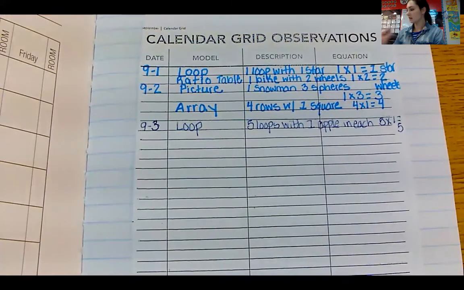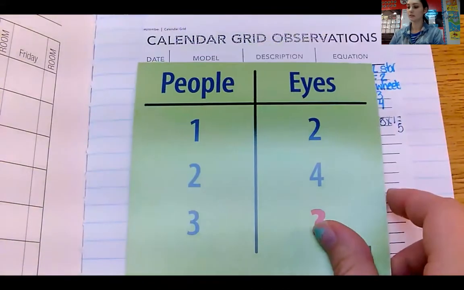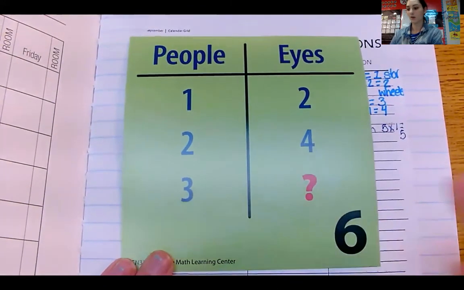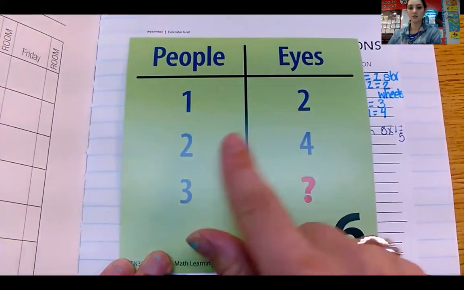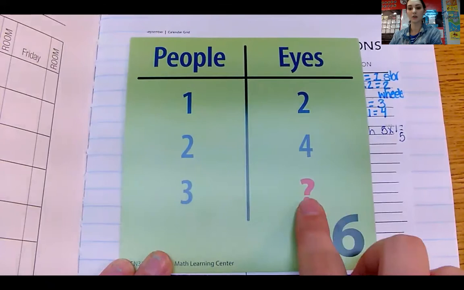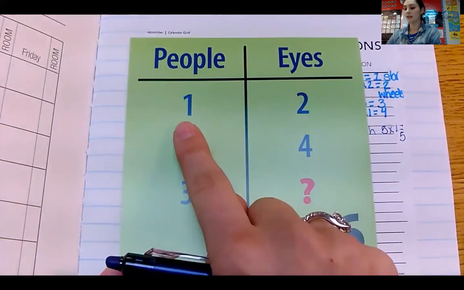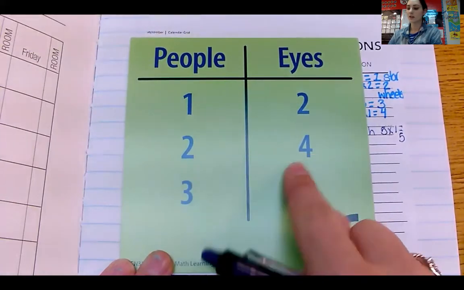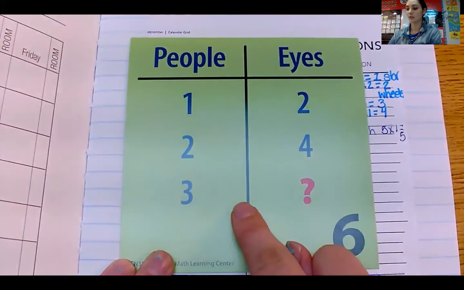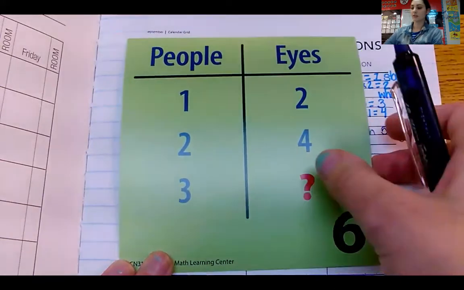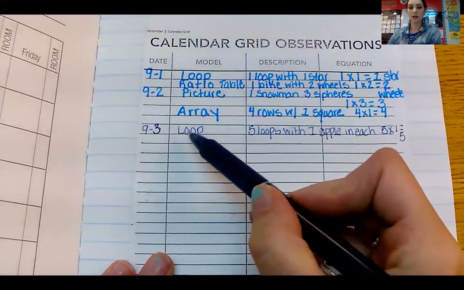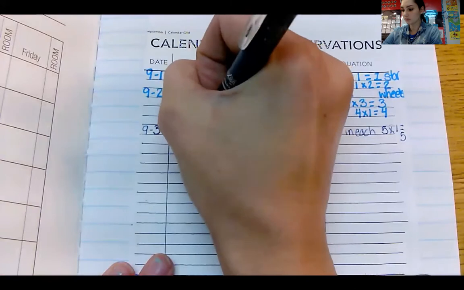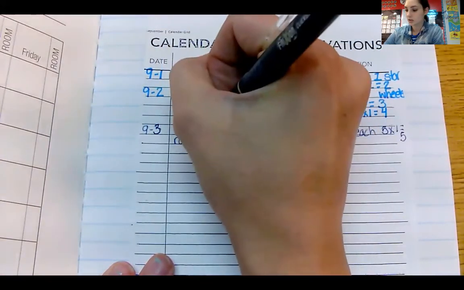Okay? For our next one, this is number 6. So this is a ratio table. So we have 1, 2, 2, and then 4, and then 3, and then question mark. So if I look here, I know 1 times 2 is 2. 2 times 2 is 4. So this must mean 3 times 2 would equal 6. Okay? So right underneath my loop, I'm going to write ratio table.